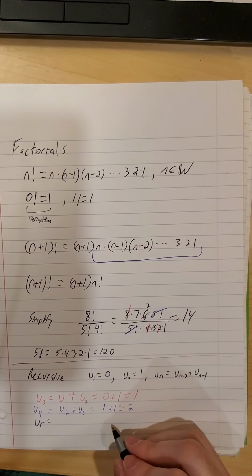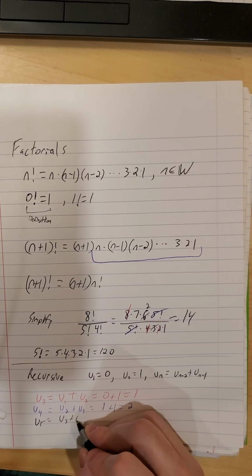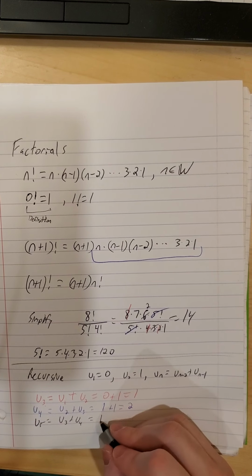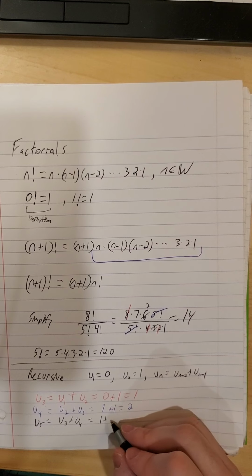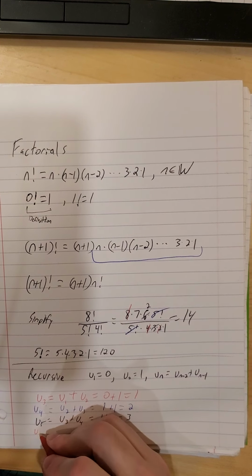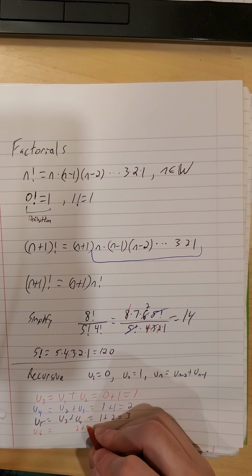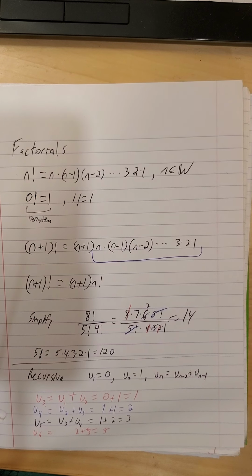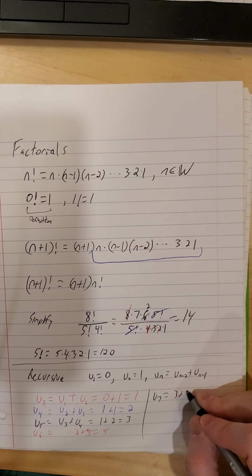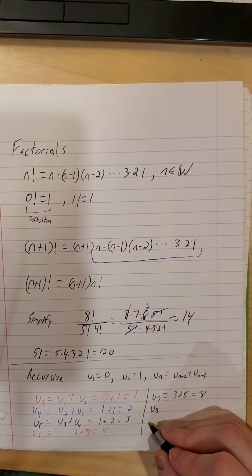u sub 5. So that would be u sub 3 plus u sub 4. So u3 was a 1, u4 was a 2. u6, 2 plus 3, 5 there. u7 then, 3 plus 5, 8, and we'll just finish.